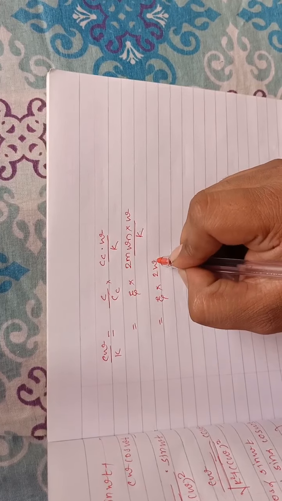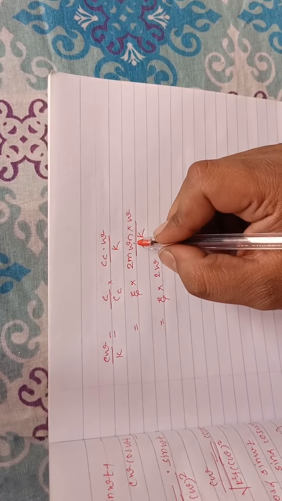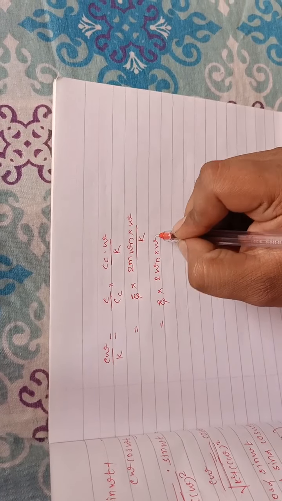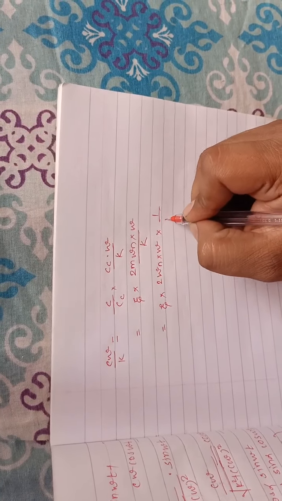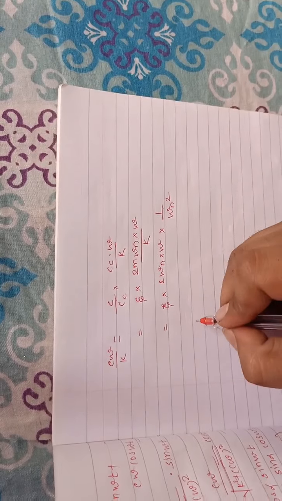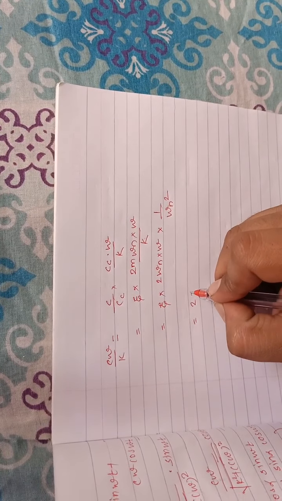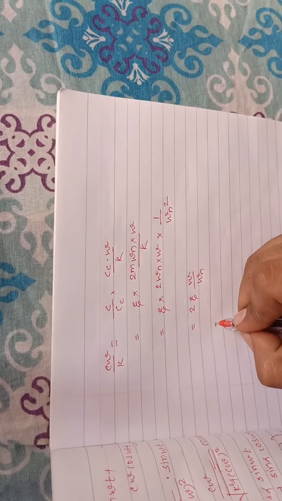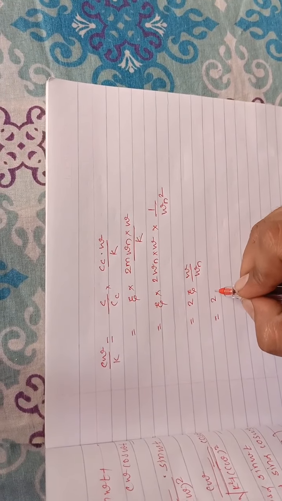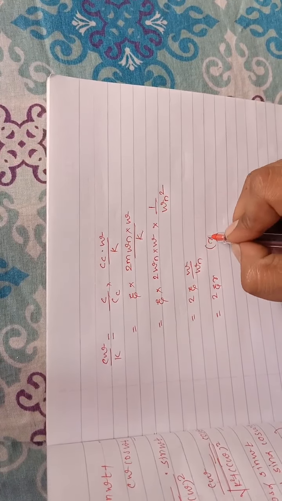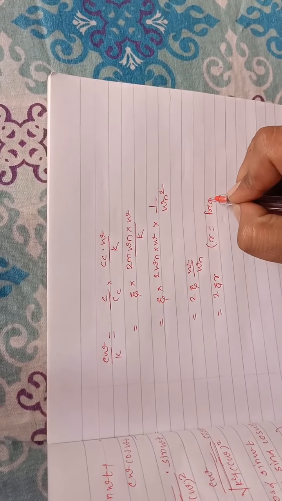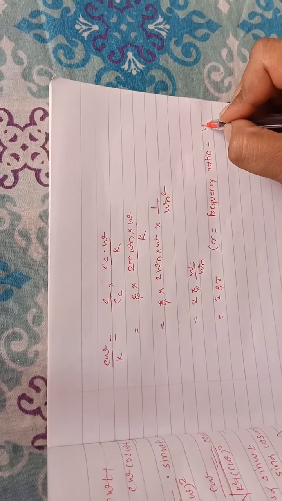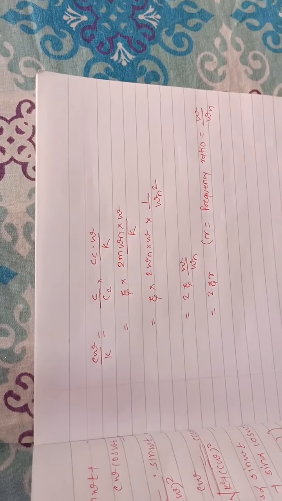So 2 omega n into omega into 1 upon omega n square. So that will be 2 zeta omega by omega n, that will be 2 zeta r, where r is a frequency ratio, that is omega by omega n.